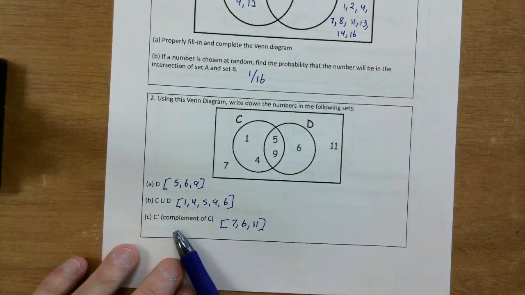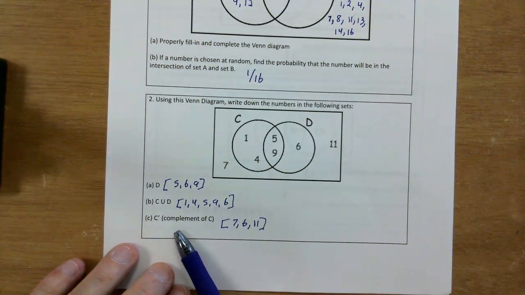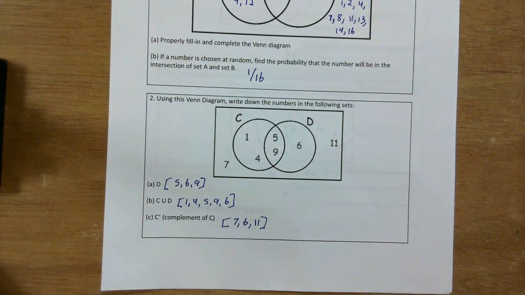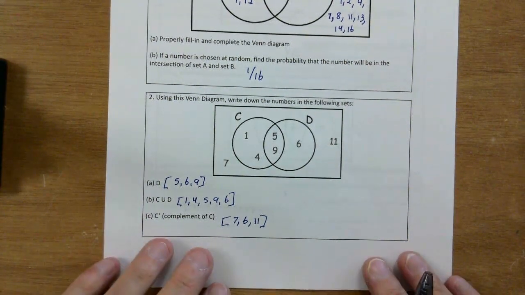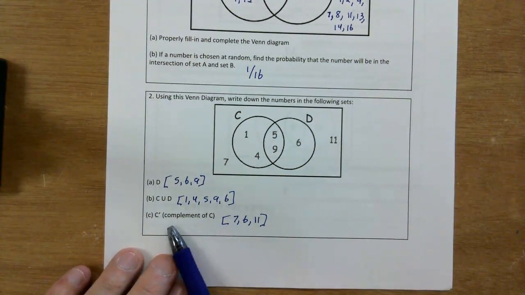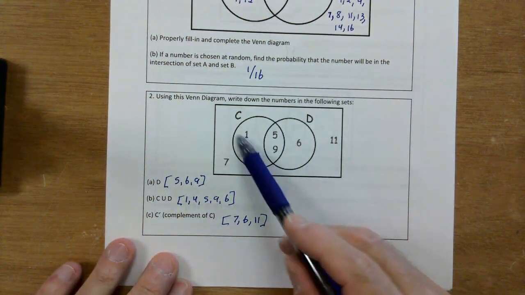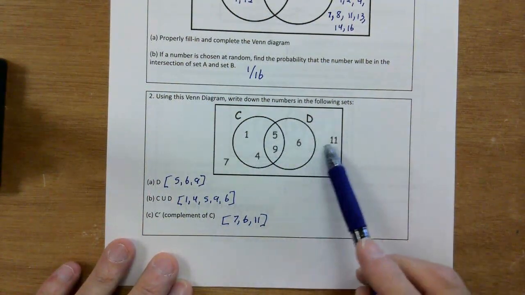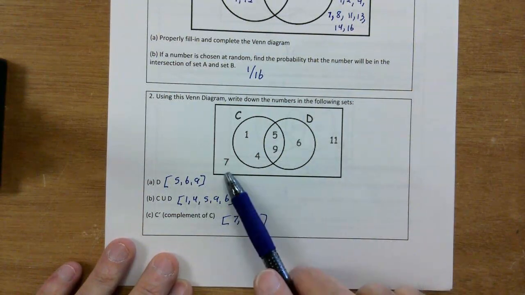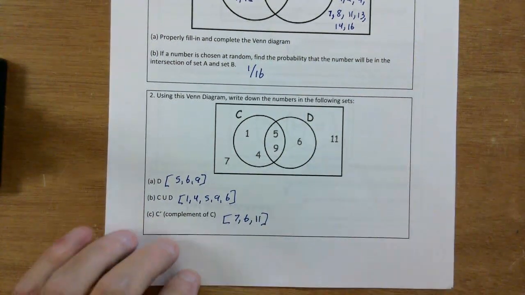And the complement of B is everything that's not in B. I'm sorry, everything that's not in C. So C is right here. These 4 are in C. So it's these 3 that aren't in C. 7, 6, and 11. All right.